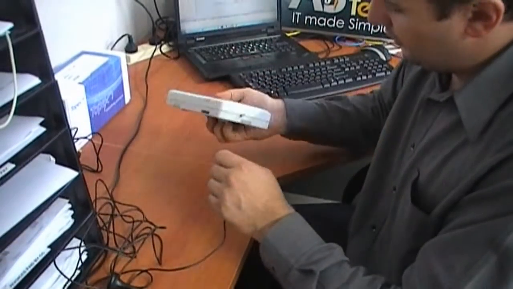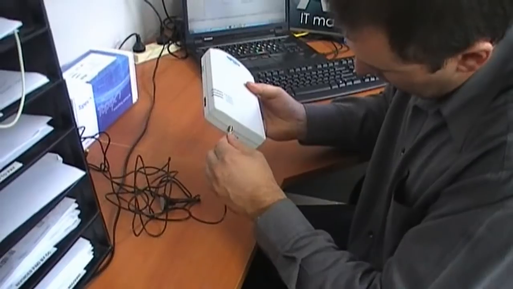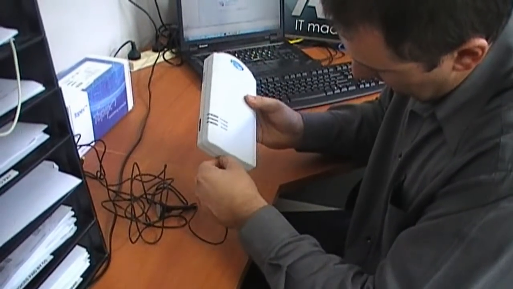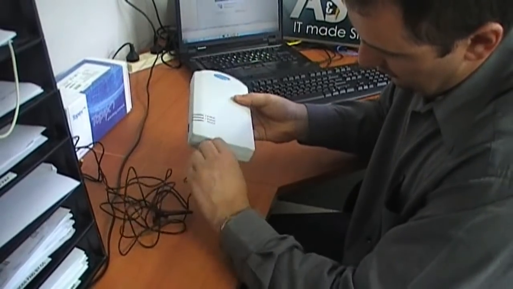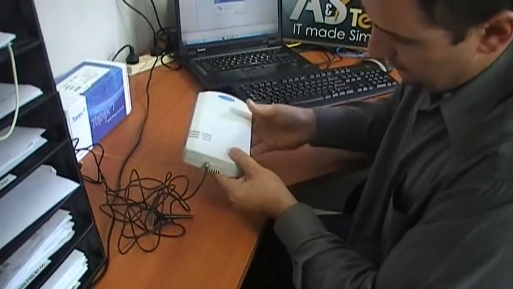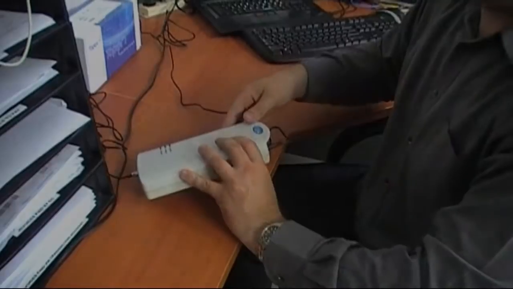The second step involves screwing in the antenna, so just place that in there carefully like that and screw it in to finger tightness. The third step involves plugging in the power. After plugging in the SIM card, the power and the antenna, the next step is to configure the device.